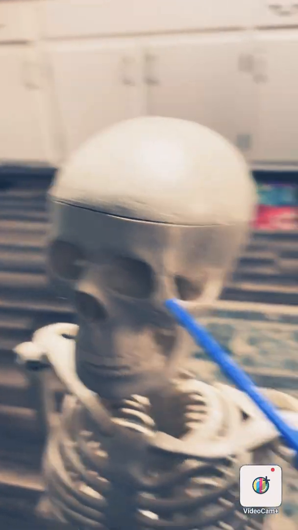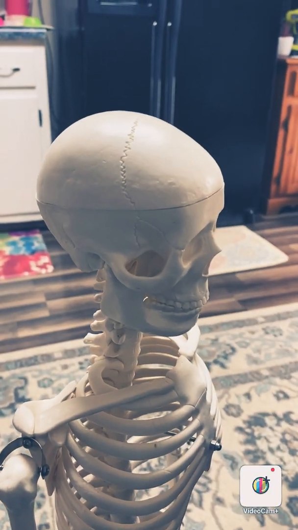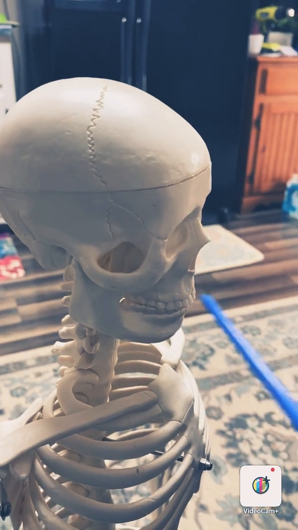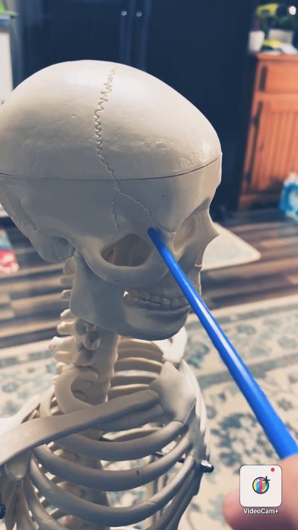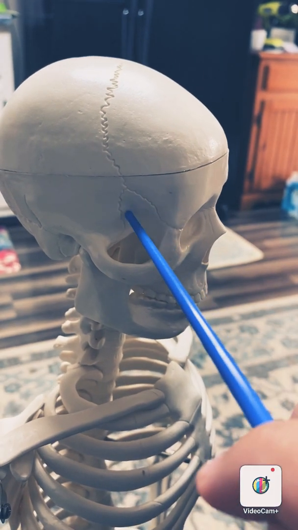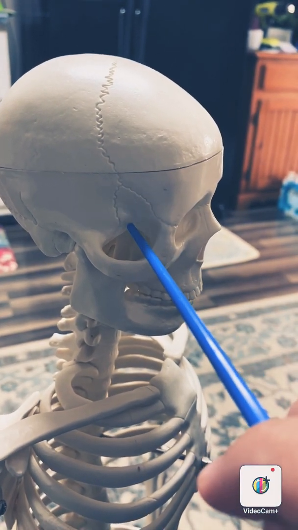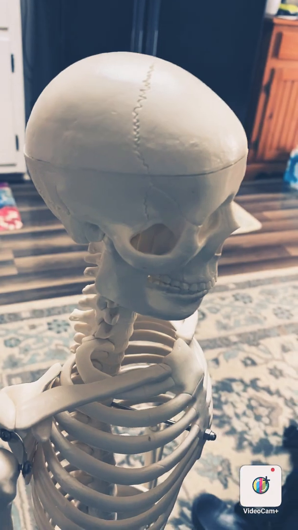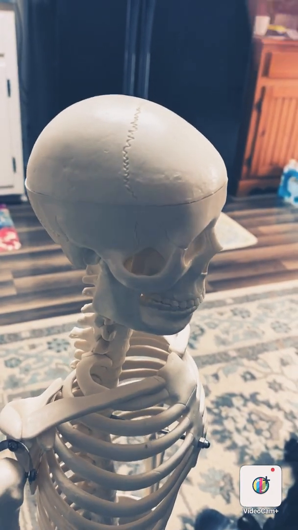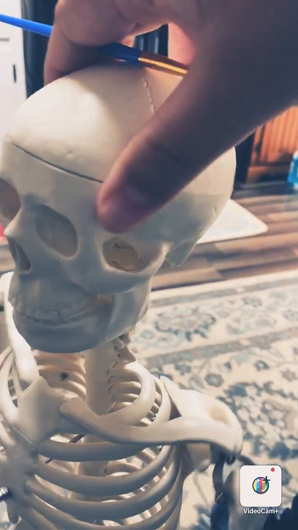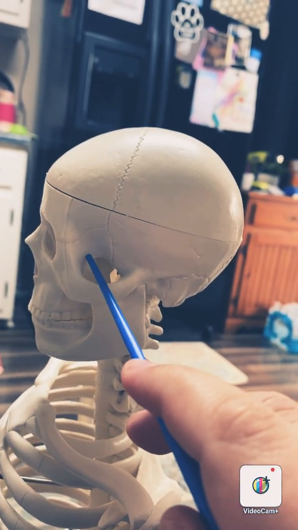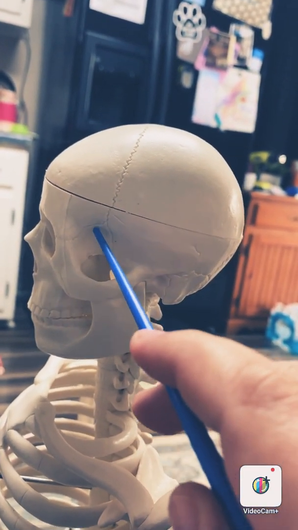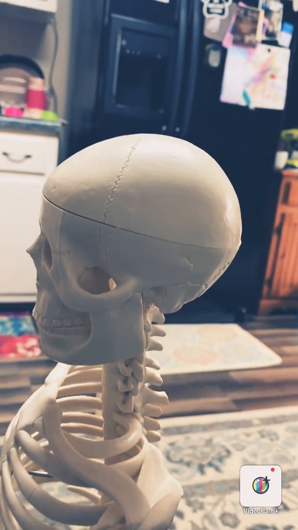Right there. The sphenoid bone lateral view is right here. This small area right here. And is located on the other side as well. I'll turn so you can see. Also located right here on the left side as well.